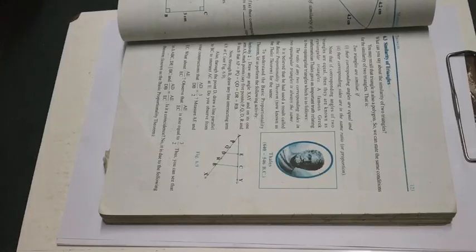So there are two conditions for polygons to be similar. First, angles should be equal, and sides should be in proportion. If both conditions are satisfied, then only can we say two figures are similar. Okay, now let us discuss the 6.1 exercise.